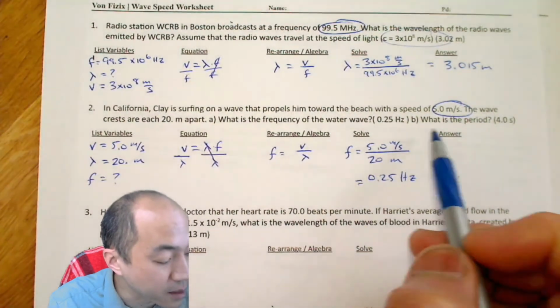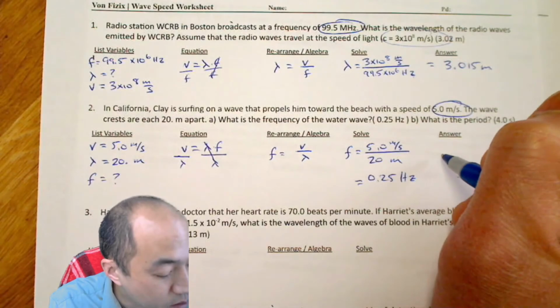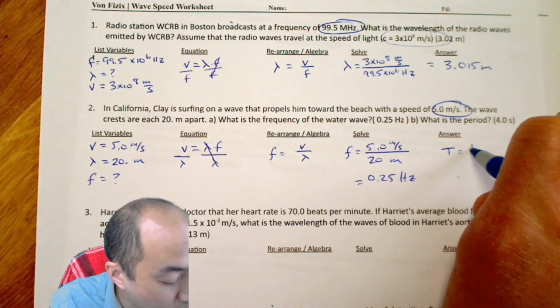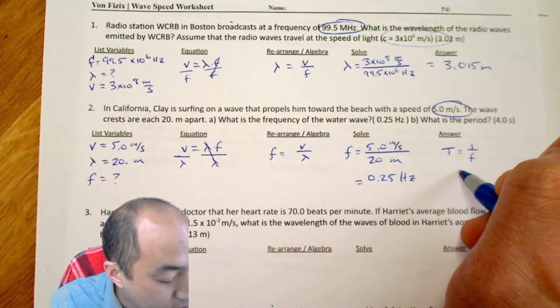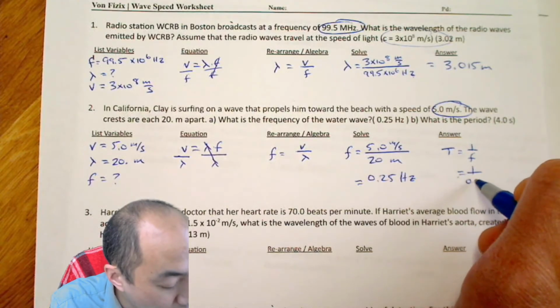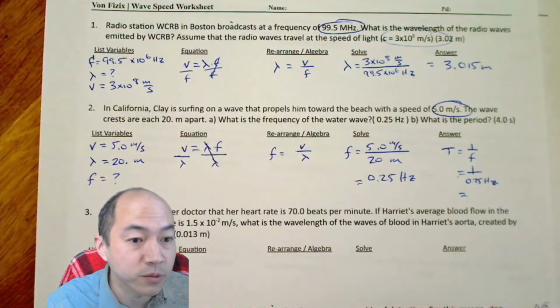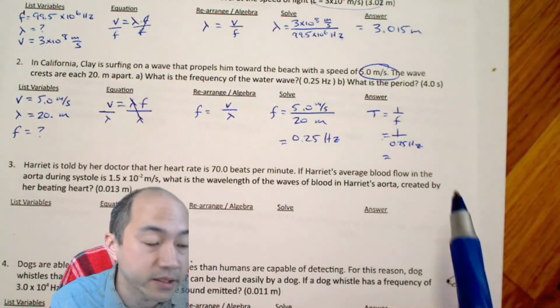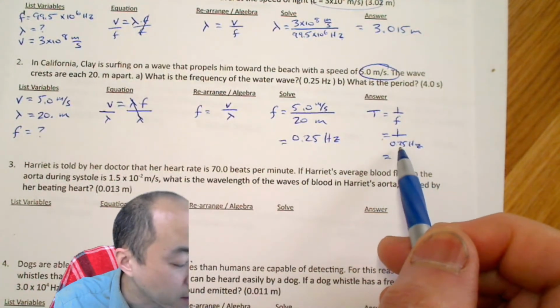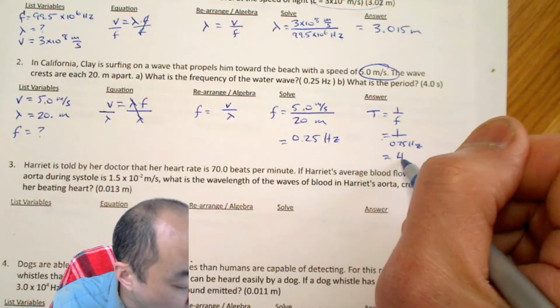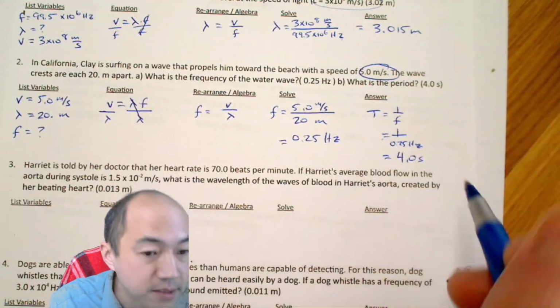Then the second part is, what is the period? We know that T is equal to 1 divided by f. So 1 divided by 0.25 hertz gives us, and we should be able to do this without a calculator, 1 divided by 1/4 is equal to 4.0 seconds, right?